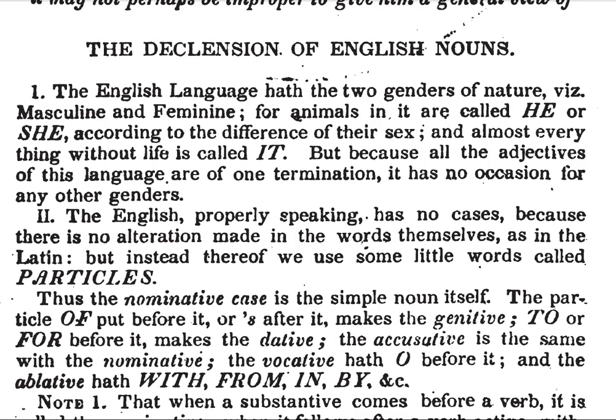The English, properly speaking, has no cases, because there is no alteration made in the words themselves, as in the Latin, but instead thereof we use some little words called particles. Thus, the nominative case is the simple noun itself.